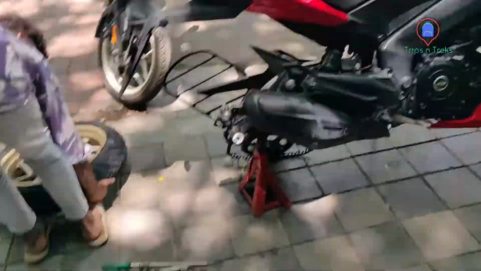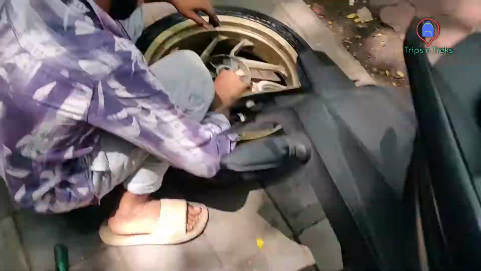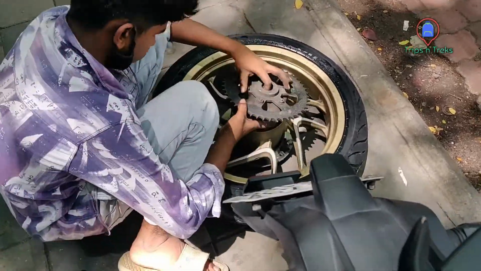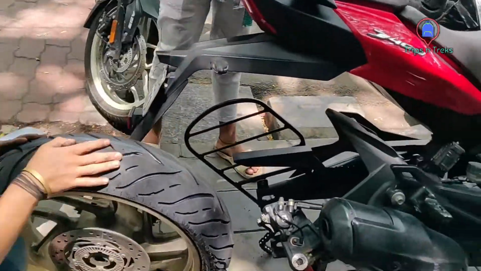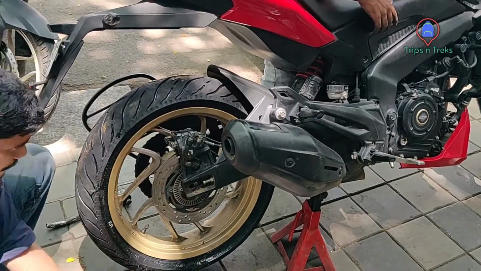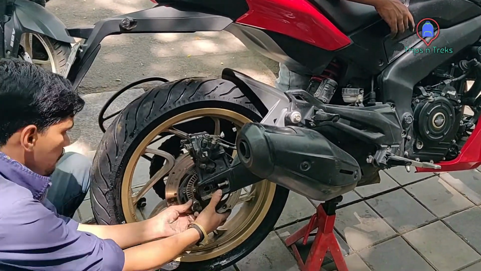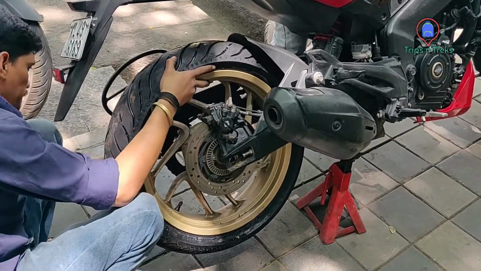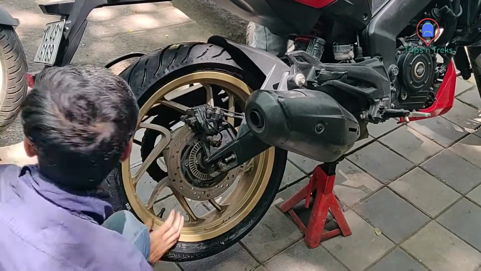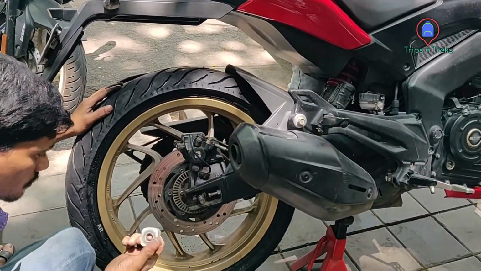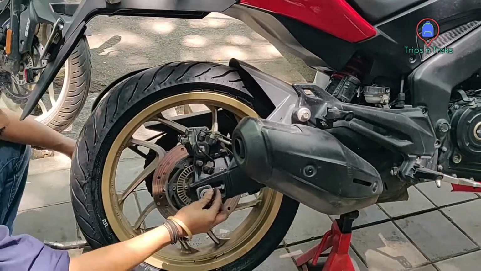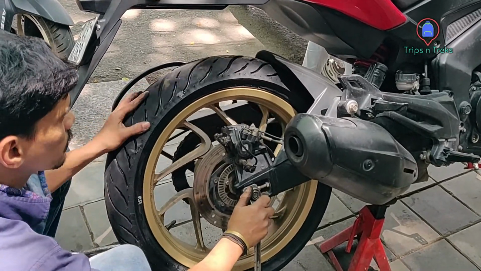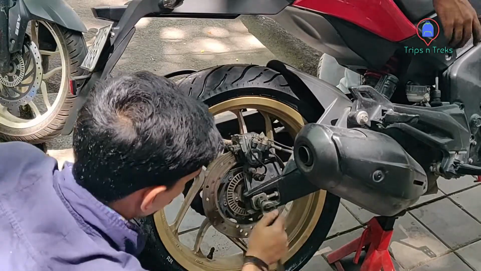So he's moving back and going to fix it into my bike. We'll be changing the front tire too. Finally, he's fixing the wheel back into the bike, and he's checking all the systems: the brake, the sprocket, the alignment, the chain tightness, everything. He's ensuring that it is aligned properly and there is no issue. It has to be straight. It should not be at a different angle, and that needs to be checked when it is running.